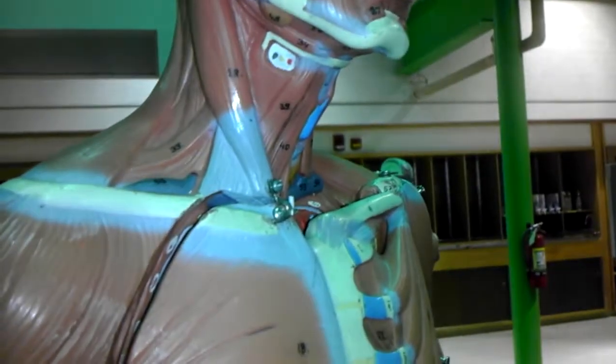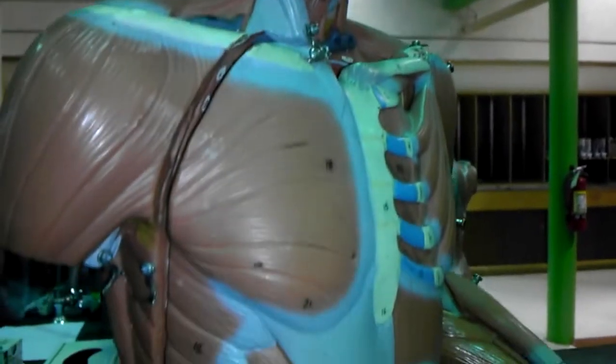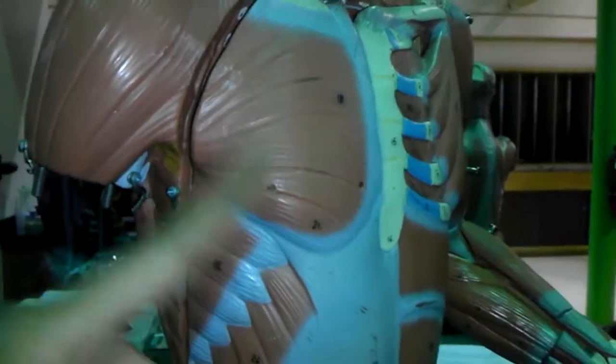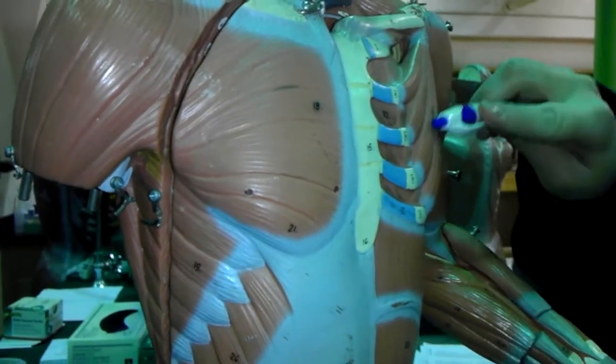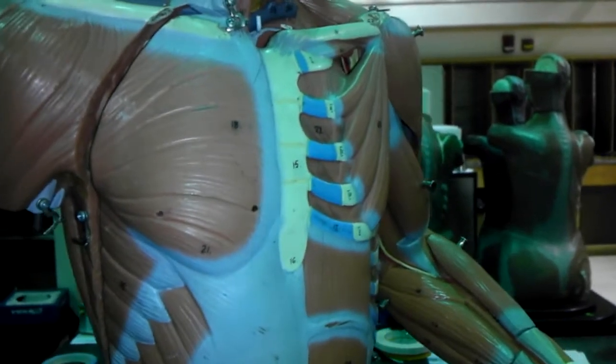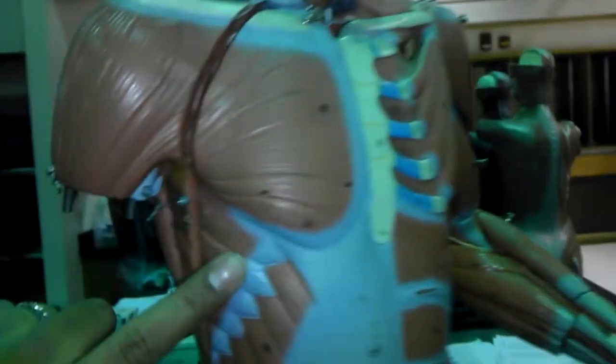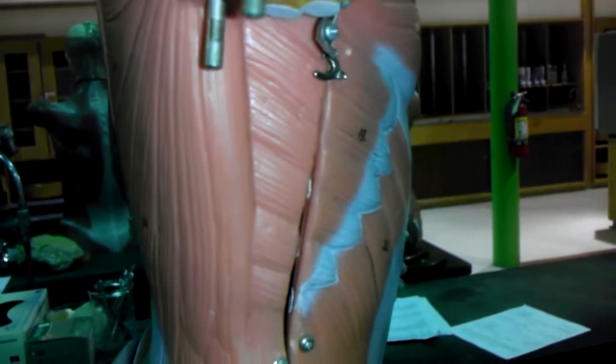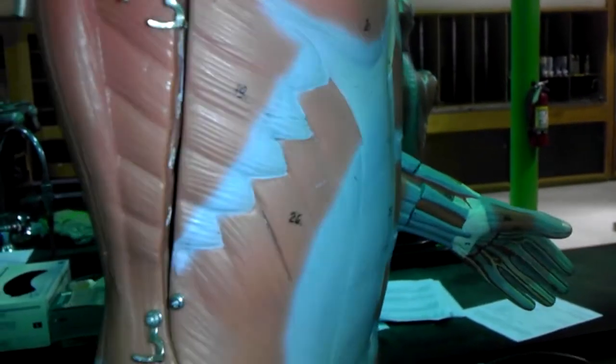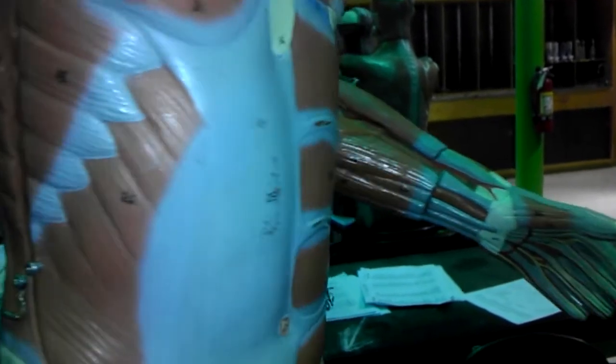And in the chest, where's pectoralis major? Pectoralis minor. What number? Good. Then serratus anterior. This one here. This is serratus anterior. It says number 19 on it. And also, what do we have here?